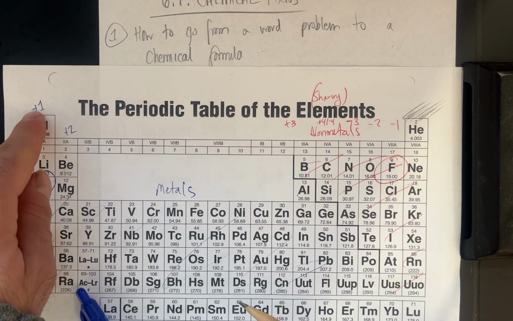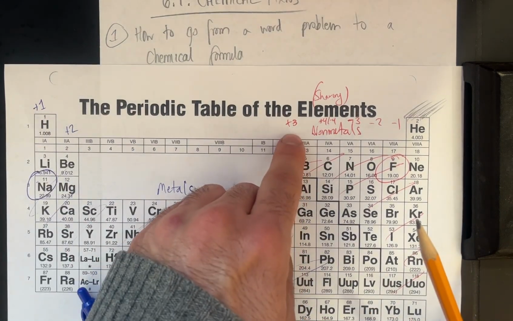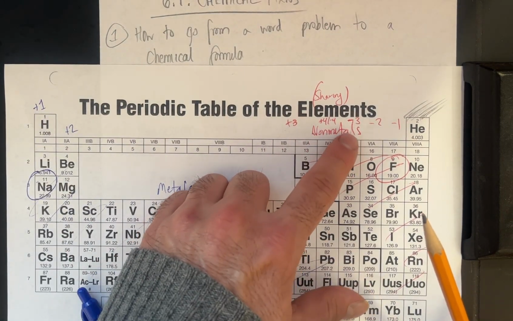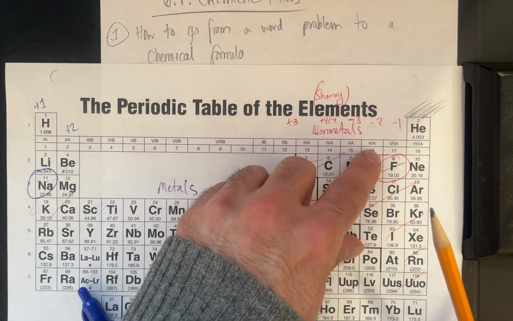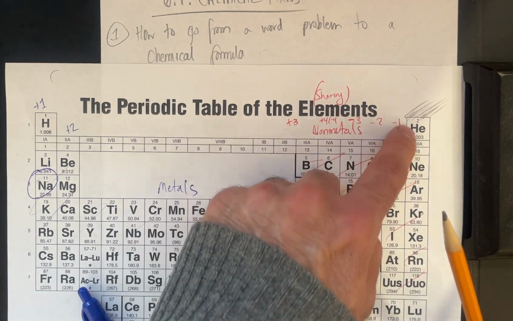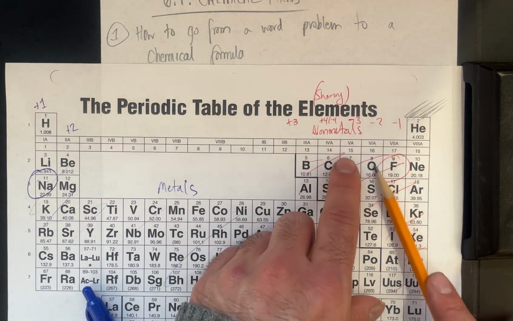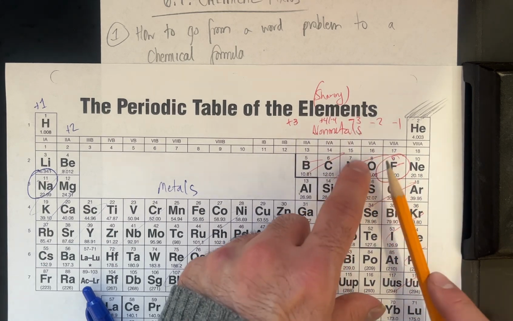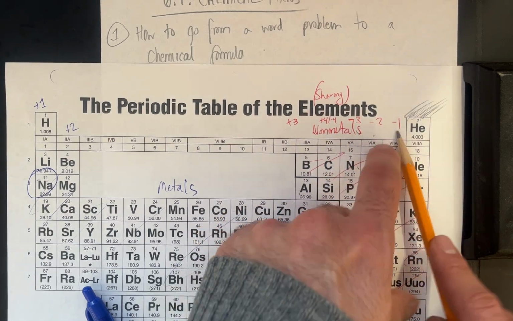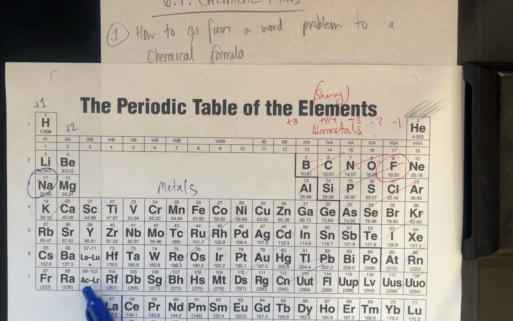This has 1, so it's going to lose 1. This has 2, it's going to lose 2. This has 3, so it's going to lose 3. Sorry. This has 5, so it's going to gain 3. This has 6, so it's going to gain 2. This has 7, so it's going to gain 1, right? And so that's how we determine it.